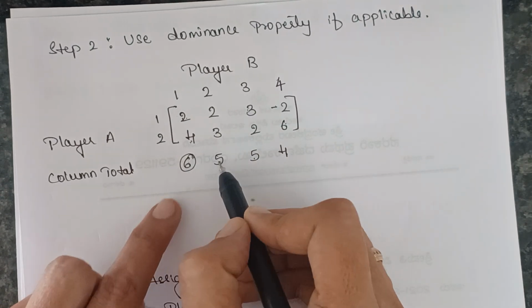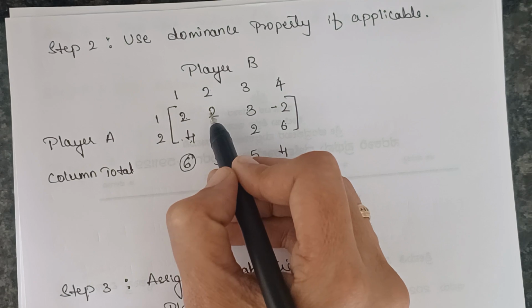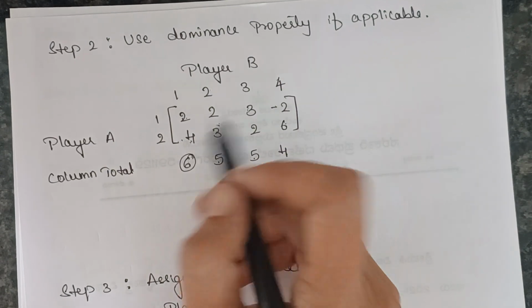So first let us compare it with the second column. So 2 equal.